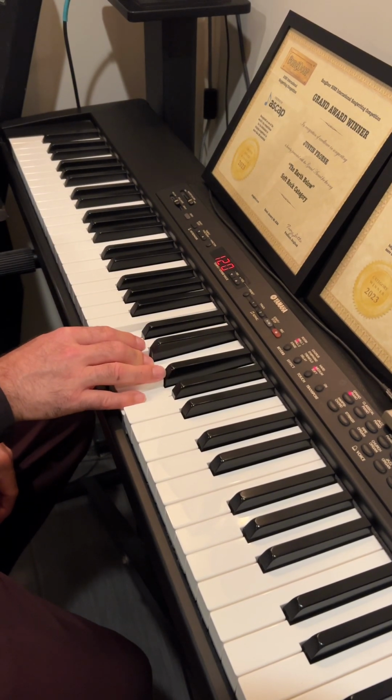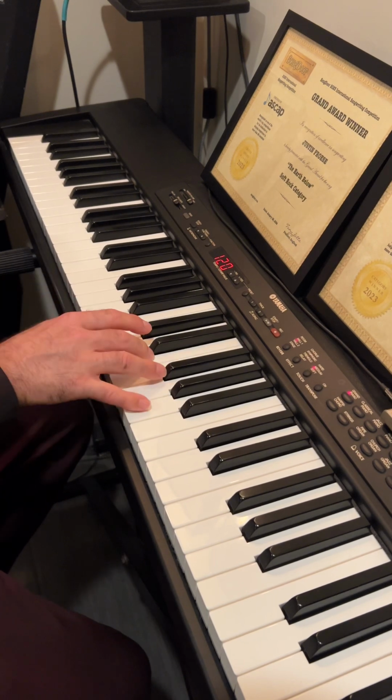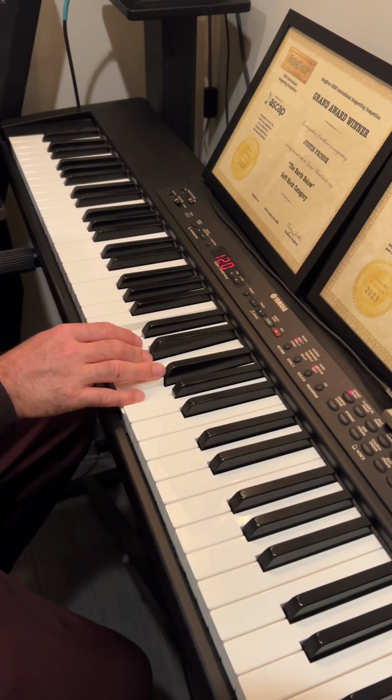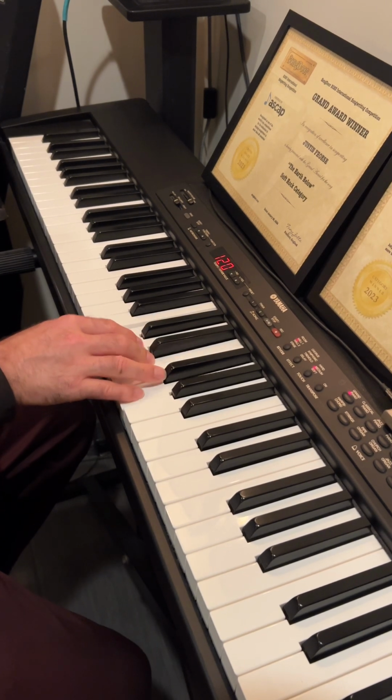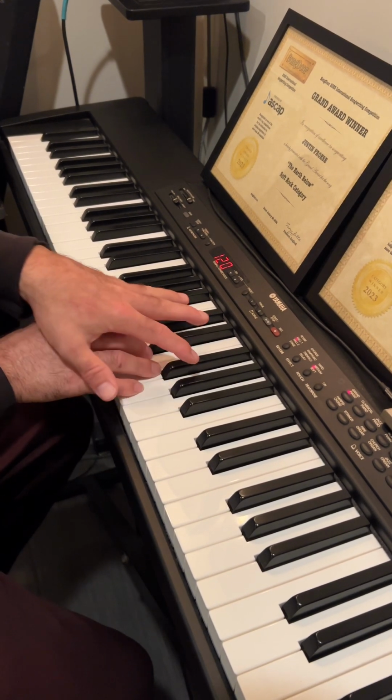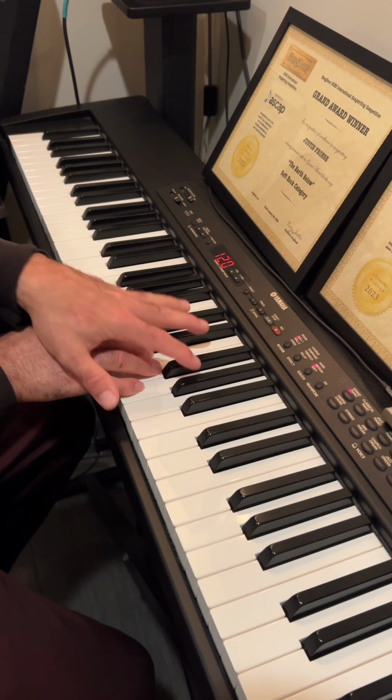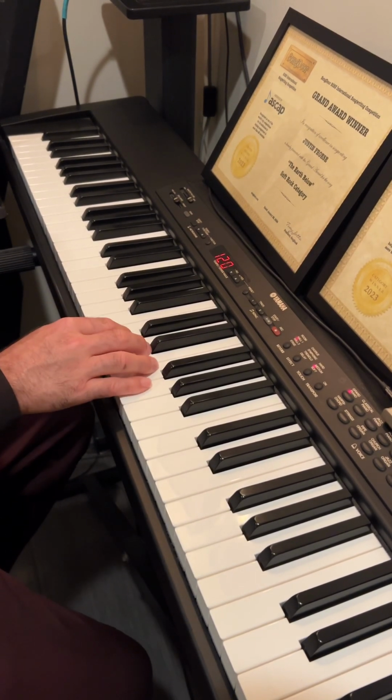So play with that as well, just moving each note a neighbor, even the first one. Oh, that's interesting.